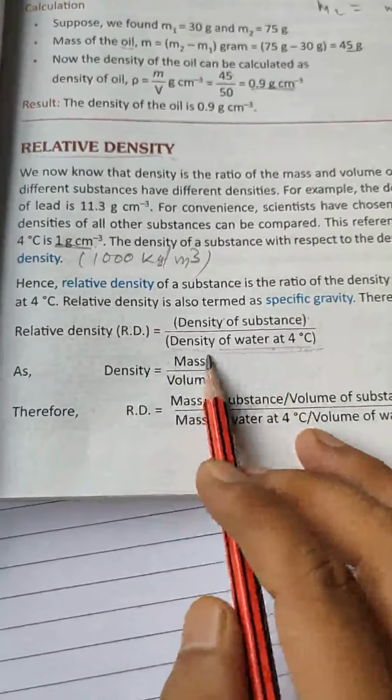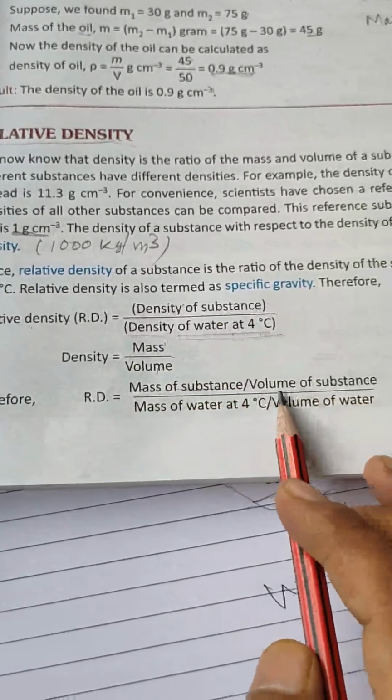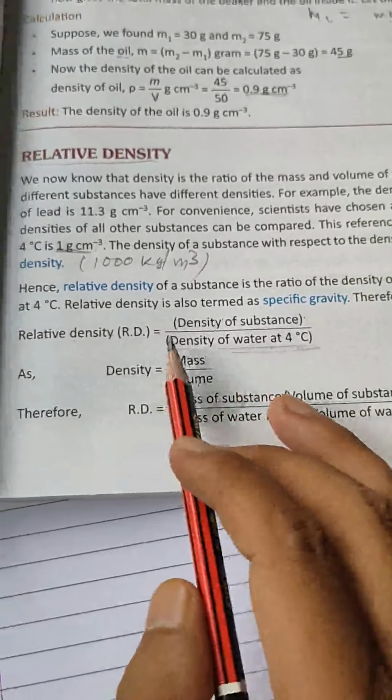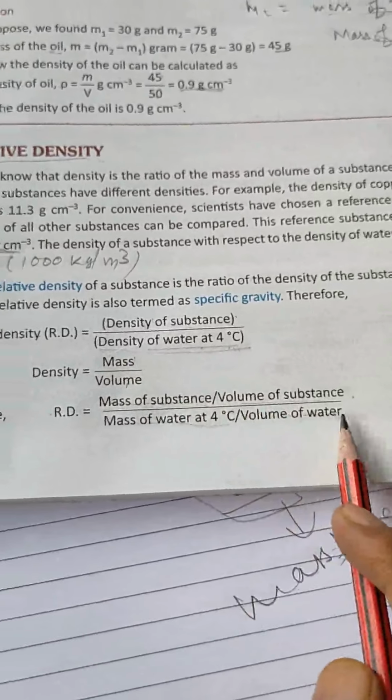And we know that density equals mass upon volume. So the density of the substance will be the mass of the substance upon the volume of the substance, and the density of water will be the mass of water at 4 degrees Celsius upon the volume of water.